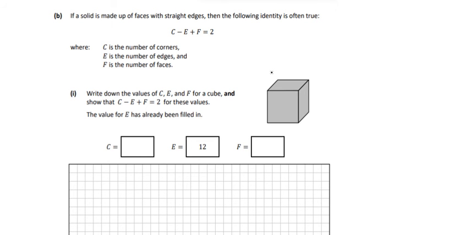All right, so C, corners on a cube. You might know already that there's going to be 8 corners. So there's one there, 2, 3, 4, 5, 6, 7, and then there's one that you can't see. It's down in the corner like that. So 8 corners.